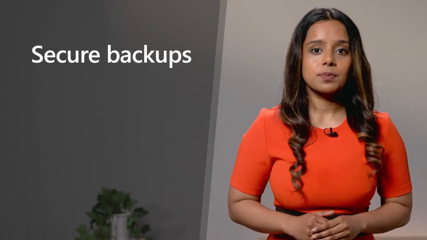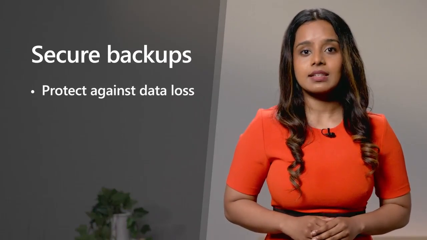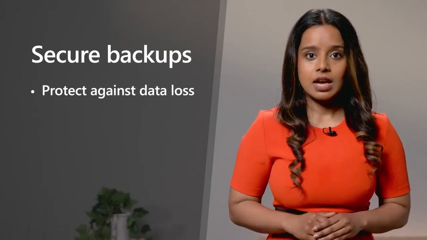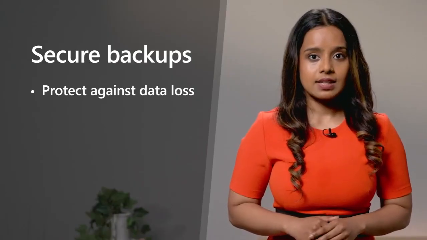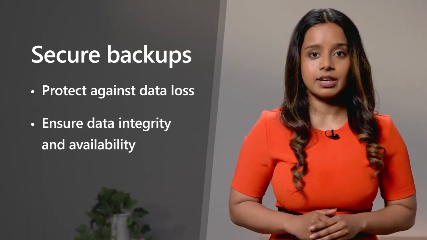Additionally, secure backup solutions are vital to protect against data loss due to hardware failure, software issues, or cyber threats, ensuring data integrity and availability. Finally, scalability must be considered to ensure the NAS solution can accommodate future data growth.